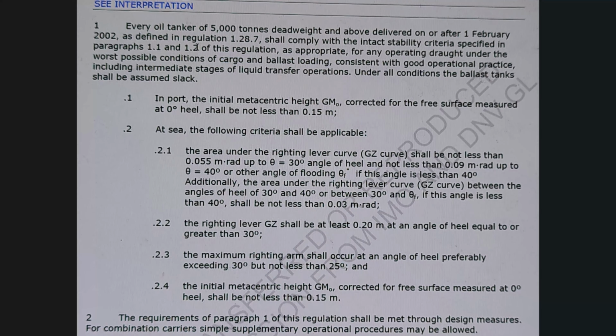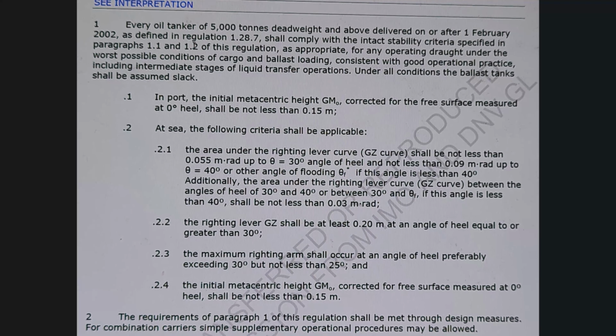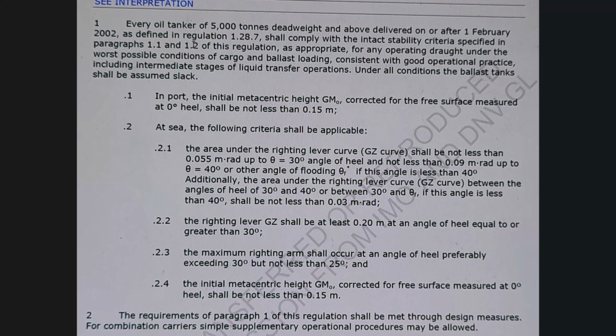Here I want to emphasize that this regulation means intact stability criteria. It is not only about the cargo, it is also about the ballast operations. In the next regulations, I will tell you why I was emphasizing this matter.